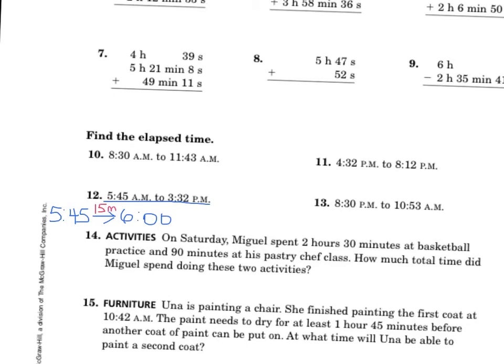And then 6 o'clock, we're going to go all the way up as high as we can, up to noon, which is 12 o'clock p.m. That's noon. How much time is that? That is 6 hours. Okay, and now let's go from 12 p.m. to 3 p.m. Okay, we're just thinking about whole hours right now. 3 p.m. That is 3 hours. And now let's go from 3 p.m. to 3:32. How much time is that? 32 minutes. You see how this little map can help you be organized?